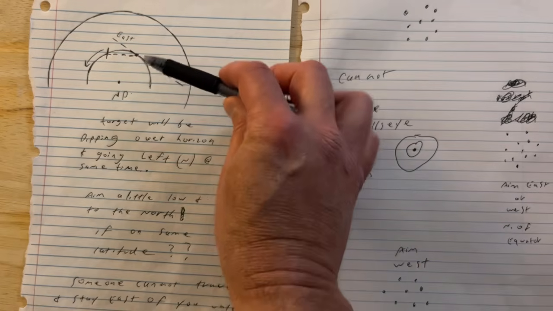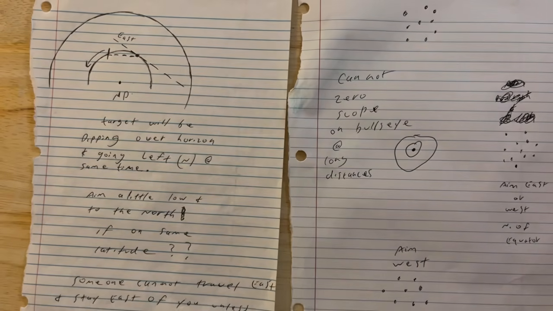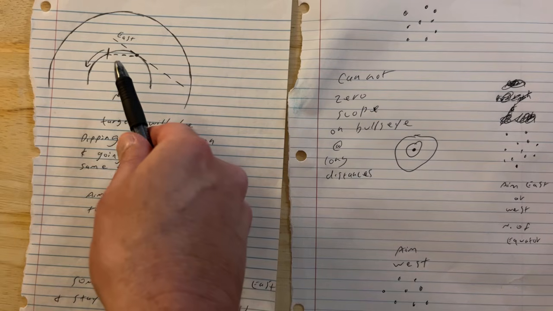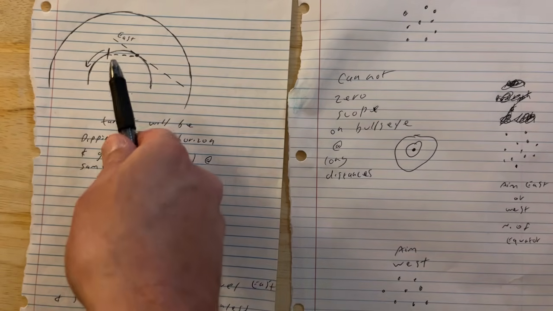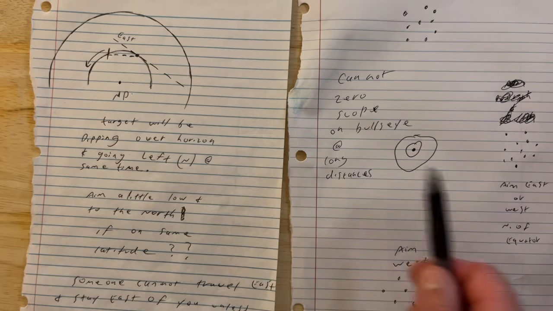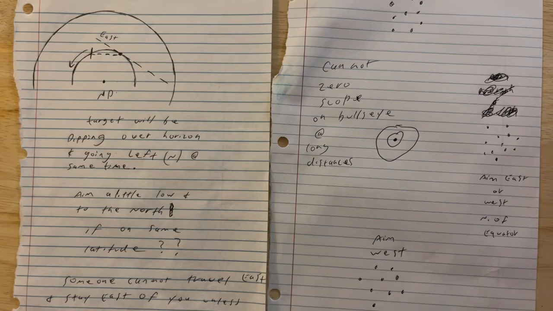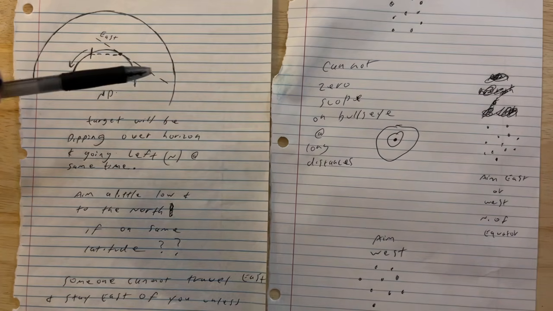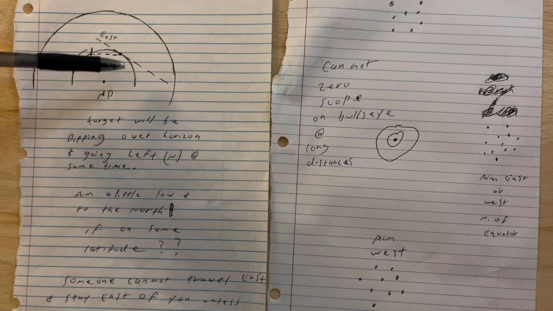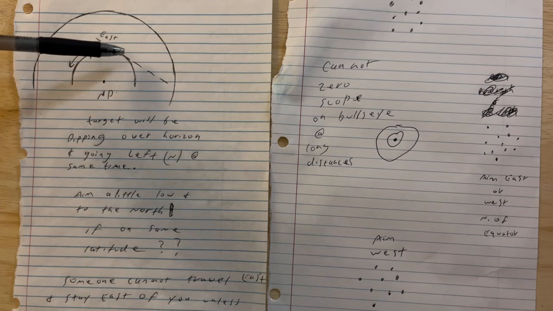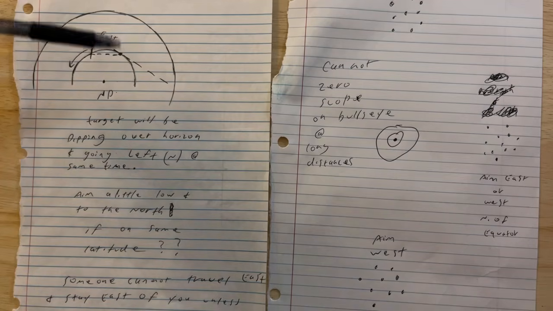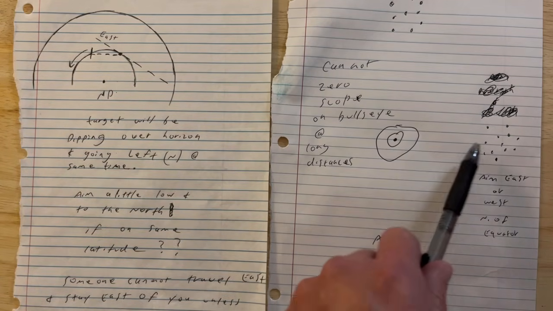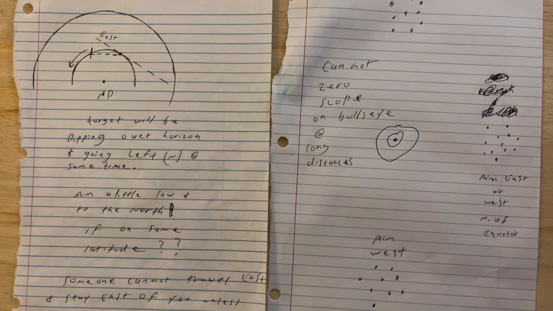If we're aiming to the east at the same latitude and we don't correct and aim to the north for the spin of the Earth, we will miss the target to the right, which is the south, and we'll have a grouping to the right of the bullseye. And if we're aiming to the west, then we'll still miss the target to the right because the target will be heading south. And we'll miss the target to the north, which will be to the right of the bullseye. So either way, we get a grouping to the right of the bullseye.